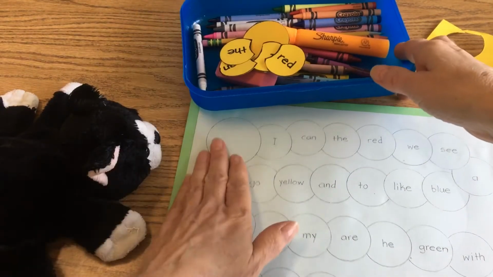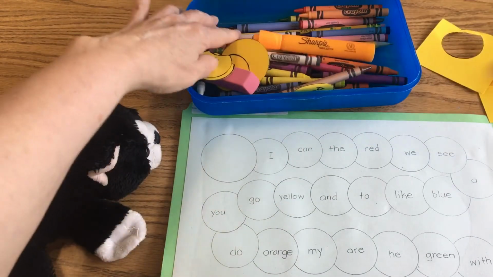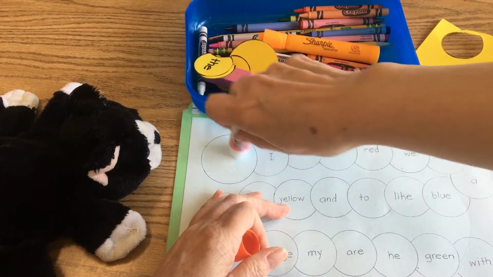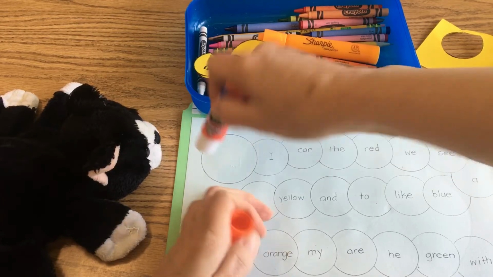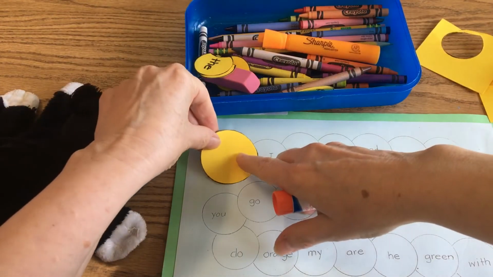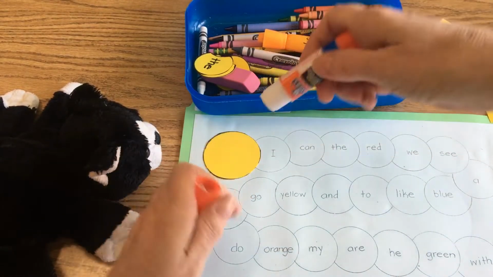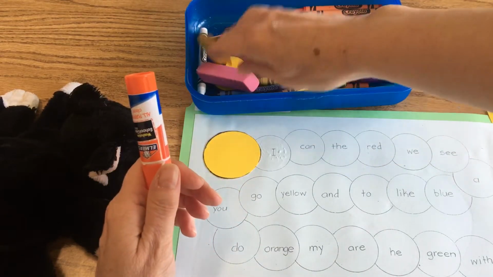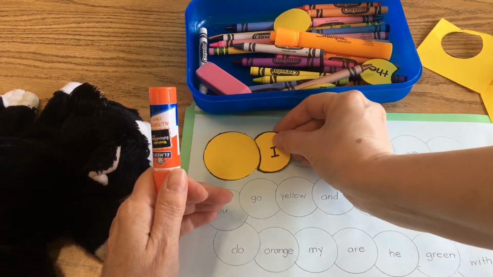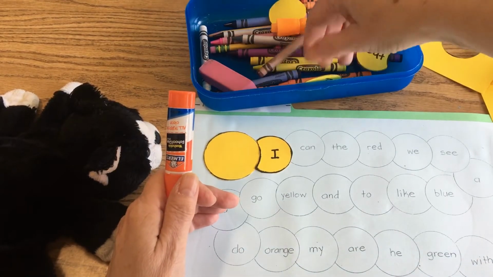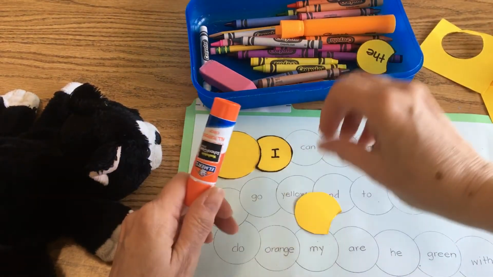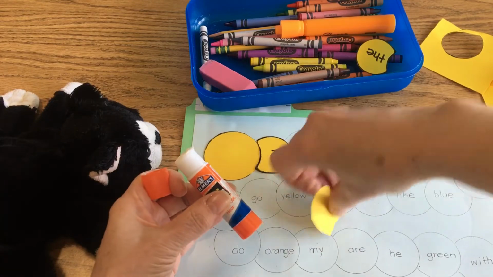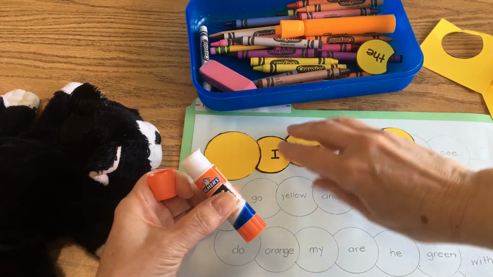Okay, so what you're going to do then is get your glue stick and then go ahead and fill in some glue on that first circle, the big circle, and glue your big circle down. Okay. You're going to cover up the next circle inside the lines, because this is like a puzzle, and find the word I and put that down. Okay. The next word is can. So go ahead and you can put glue inside that circle and then glue down the word can. It's going to fit there really nicely.